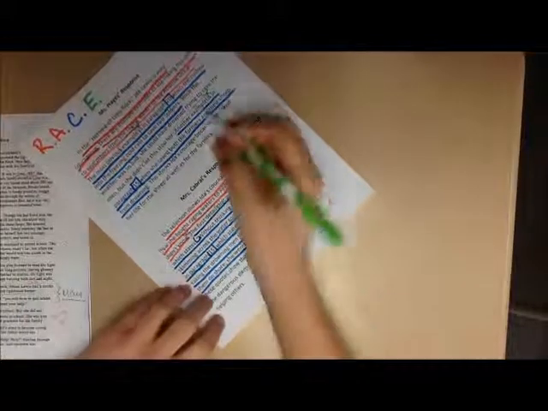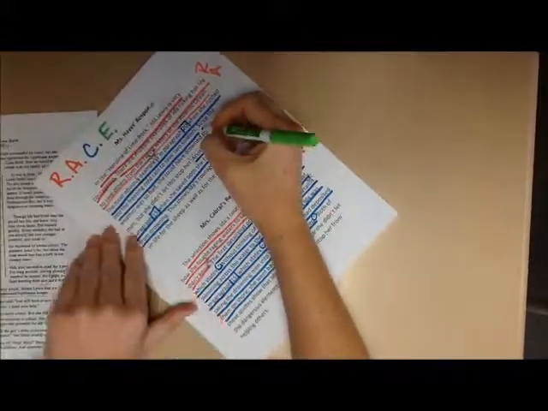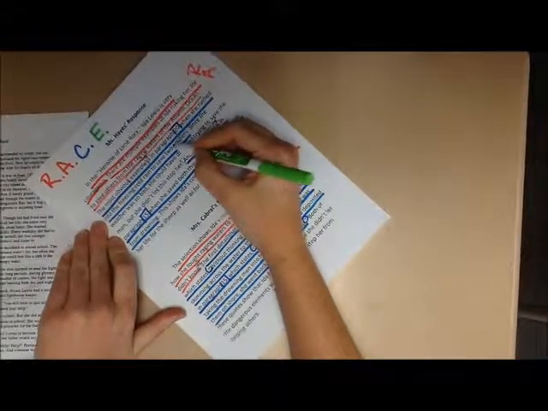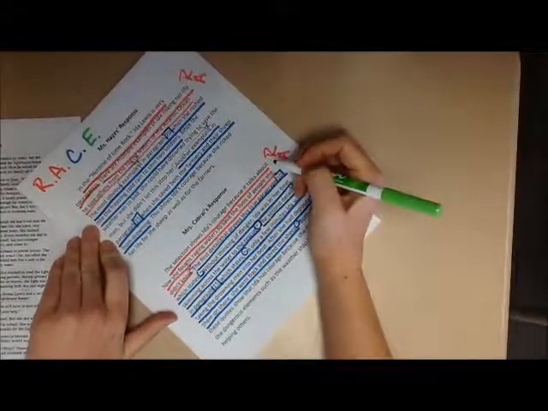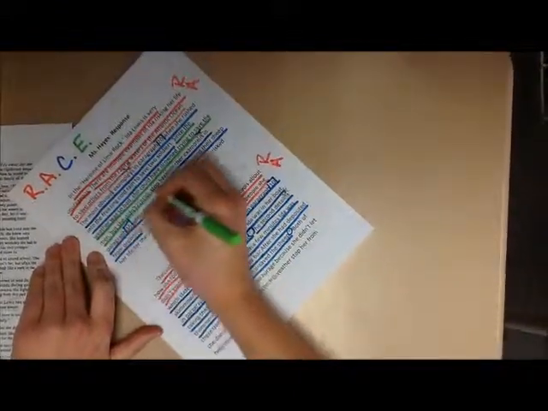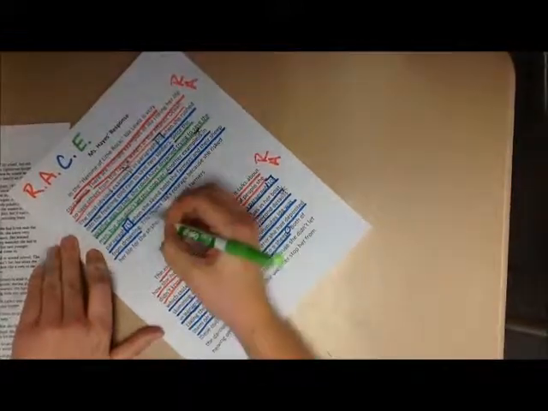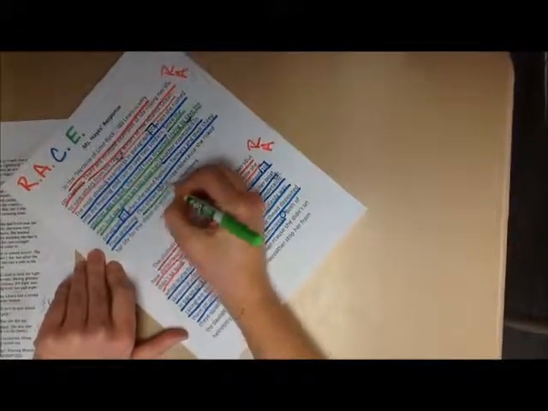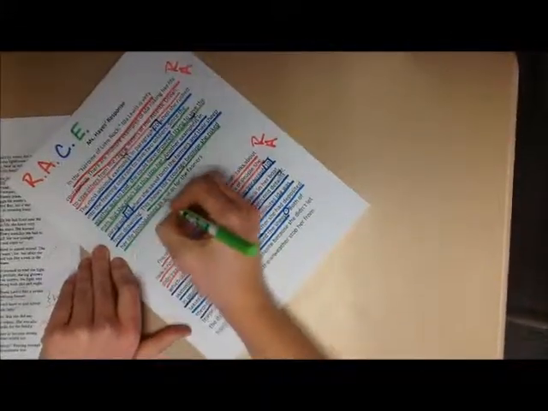All right? Finally, you need your E. You need to explain. So, in my example, I explained how this citation, how this detail, how this example answered the question by saying, since the weather was so bad, she could have drowned trying to save the men, but she didn't let this stop her. My second E, explanation, says, this shows Ida's courage because she risked her life for the sheep as well as for the farmers.